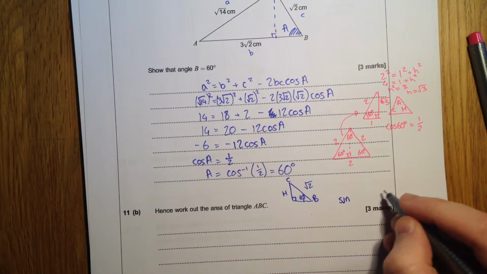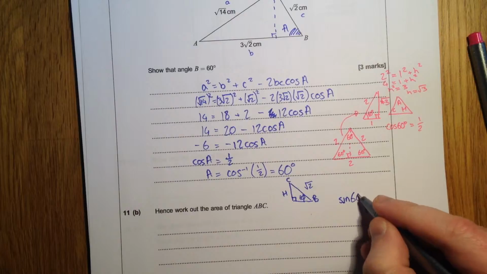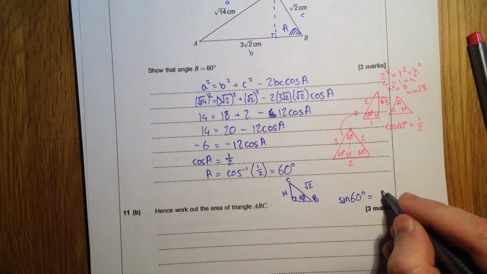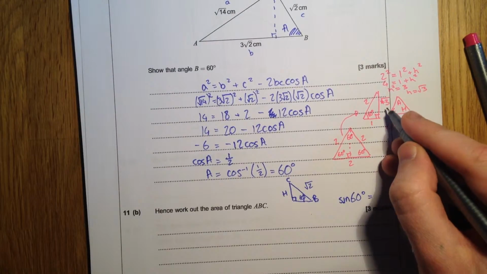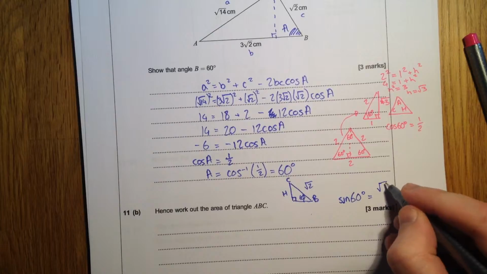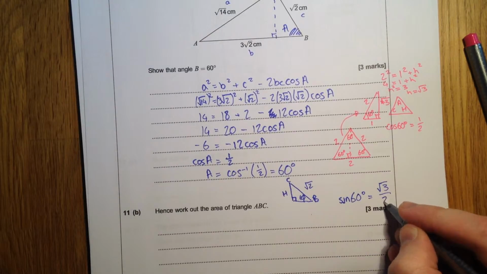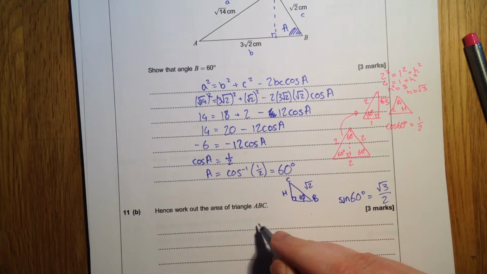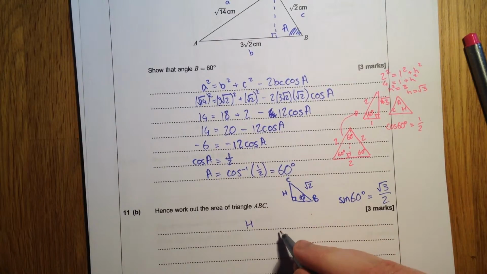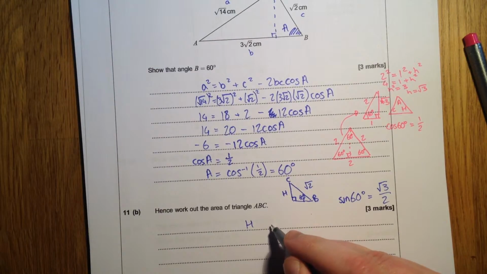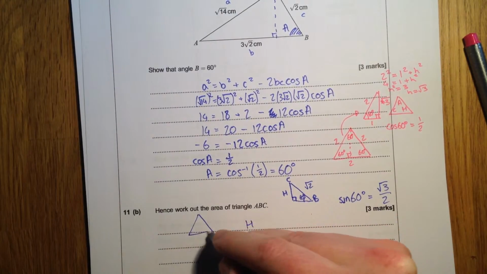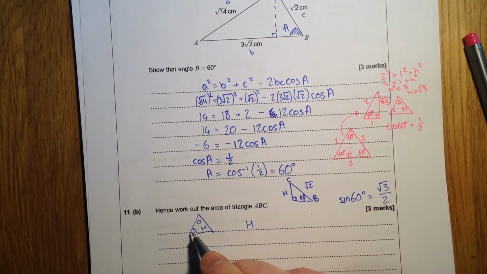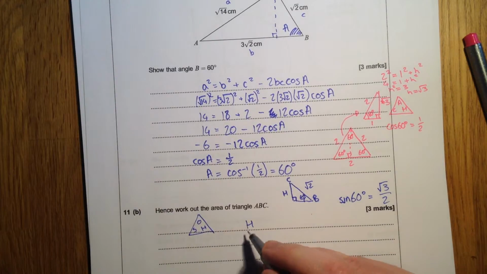So if I want the sine of 60, it is the opposite over the hypotenuse, root 3 over 2. So I'm going to use that in here now. To work out the opposite of this triangle, I know that it is going to be the sine of 60 times by the hypotenuse.